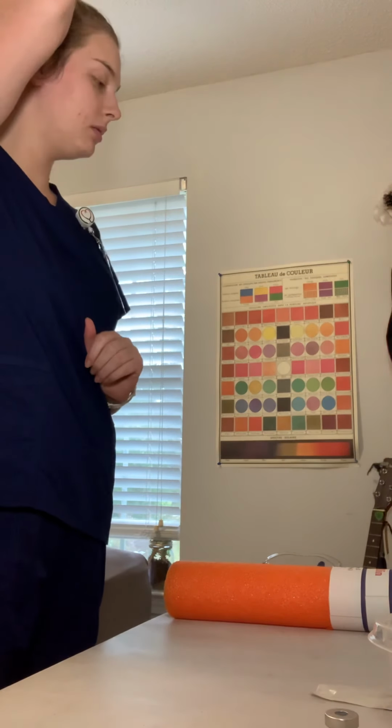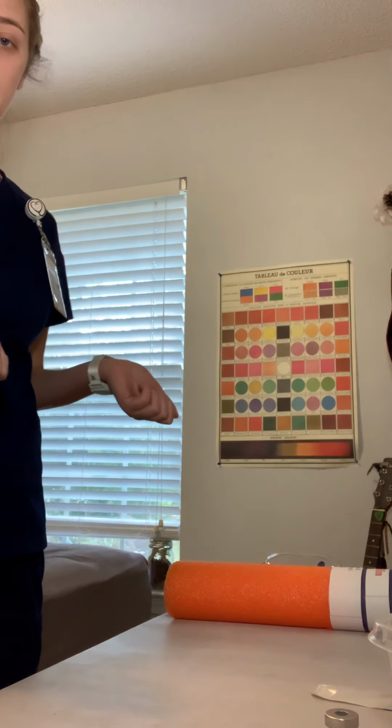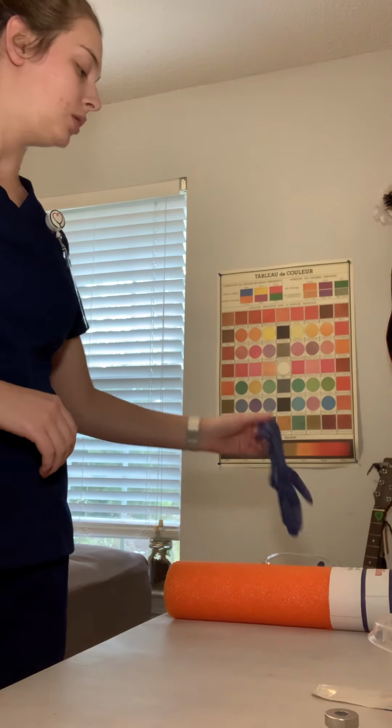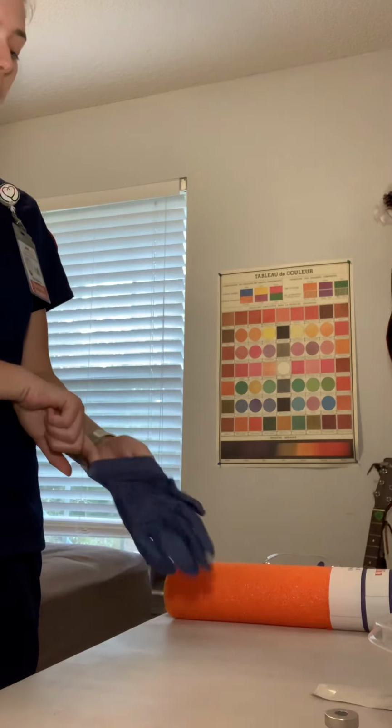Okay, I would raise the bed to a working height and lower the side rails. And I'm going to put on my gloves and my goggles.